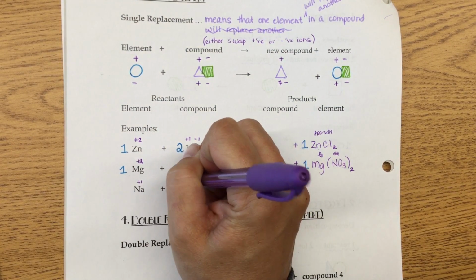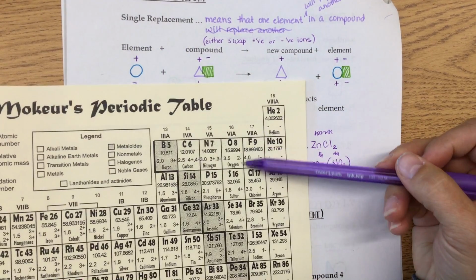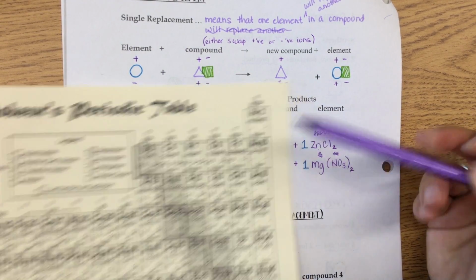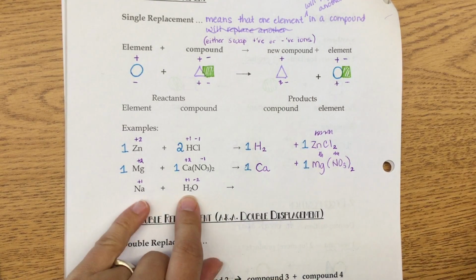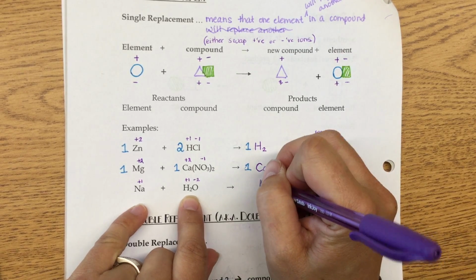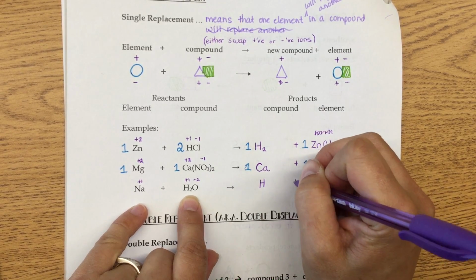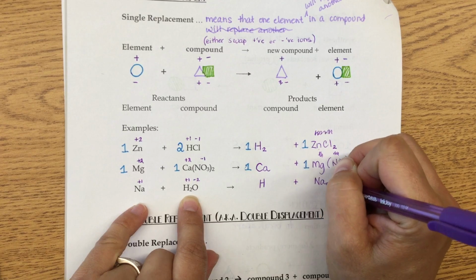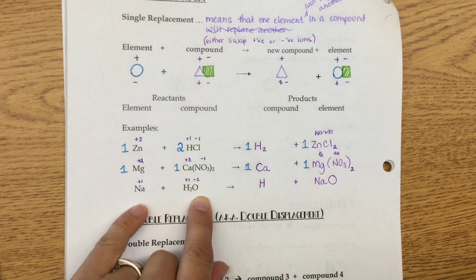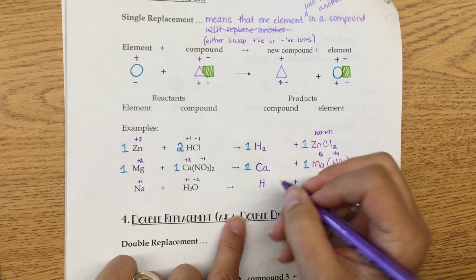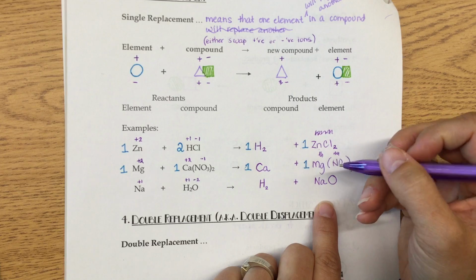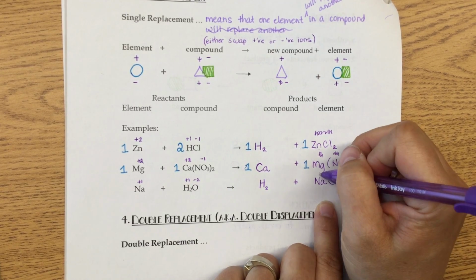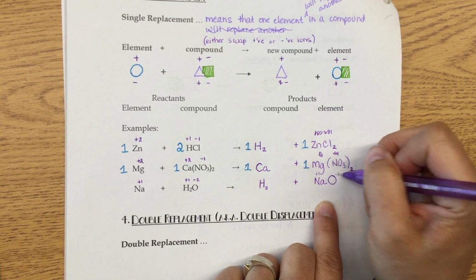We know the charge for hydrogen is +1, and oxygen -2. Okay, so we can see again we have 2 cations, so we're going to swap those. So now hydrogen will be by itself, and sodium is going to mix with oxygen. Okay, remember hydrogen is diatomic, so we add a little 2. Okay, and the charge for sodium was +1, oxygen is -2.